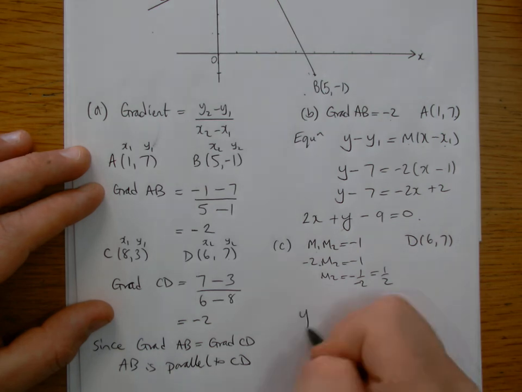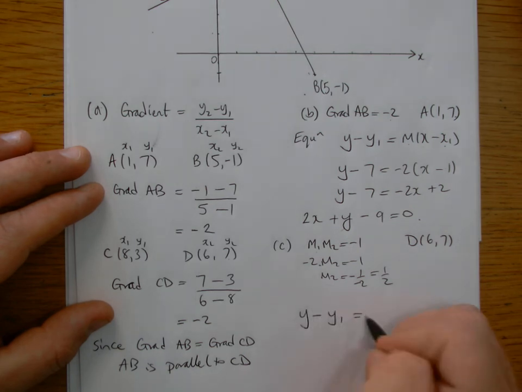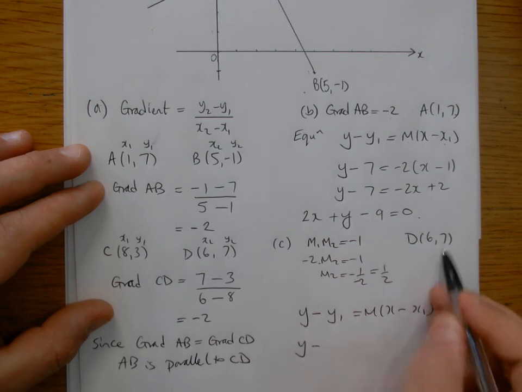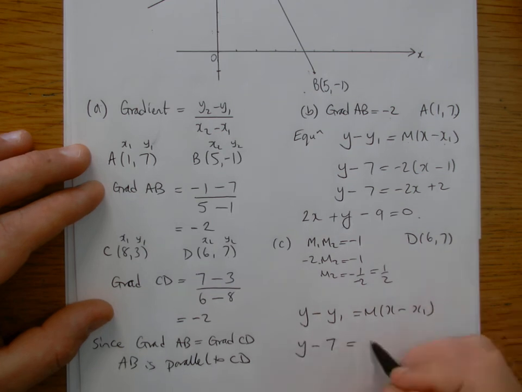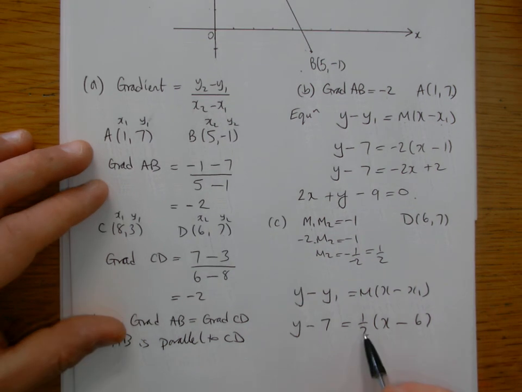So the equation will be y minus y1 equals m times x minus x1. So y minus, well, the y1 is 7, the gradient is a half, and the x value there is 6. When you've got a fraction here, I would take that bottom number over.